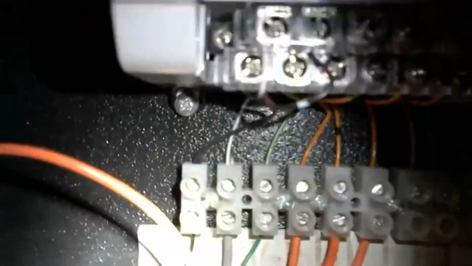You can kind of make it out. Let's see. You see it back in there? Yeah, I see it back in there now. You got one in there. And then over here, you got one.